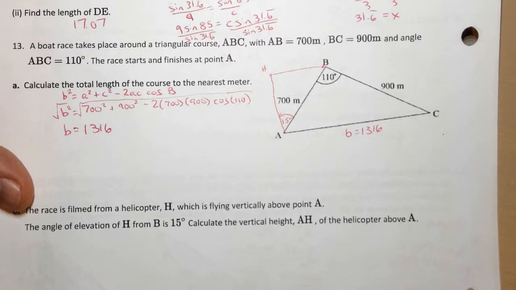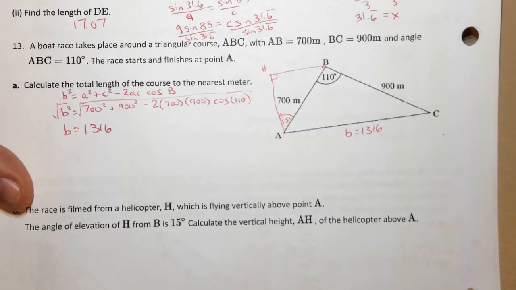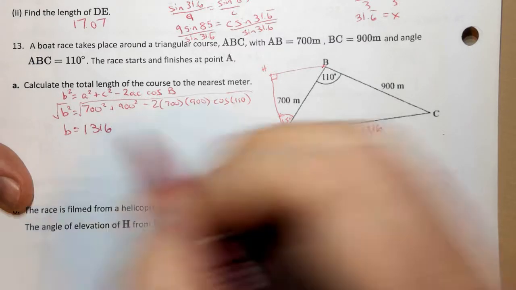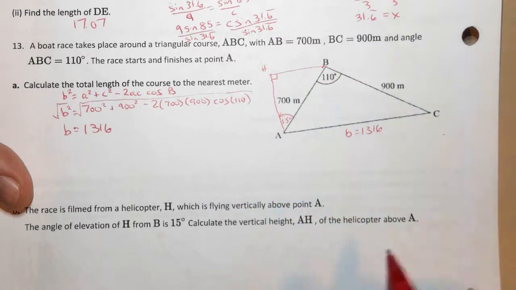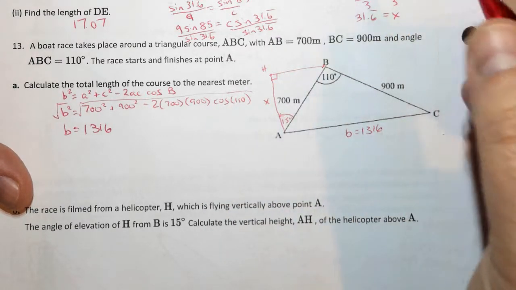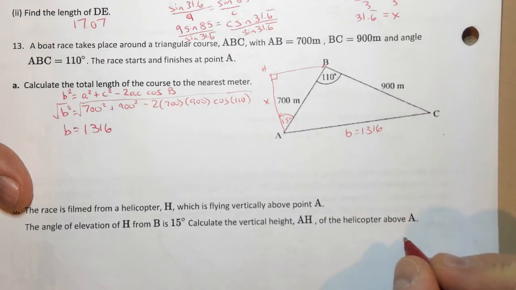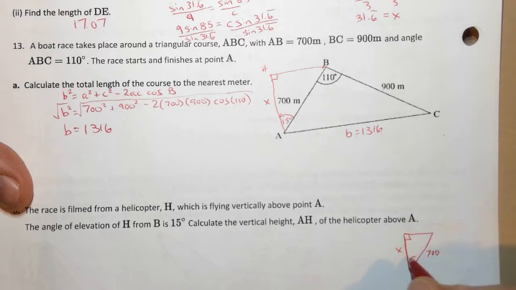I know it's worded kind of weird. This is an IB question. And these two lines are perpendicular, so we have a right triangle. We have this 15-degree angle. We know this is 700. We want to calculate the distance the helicopter is, this AH over here. So it's a simple question where we have a right triangle with a hypotenuse of 700 and an angle of 15, and we're looking for this. So it's just a SOHCAHTOA question here, guys.